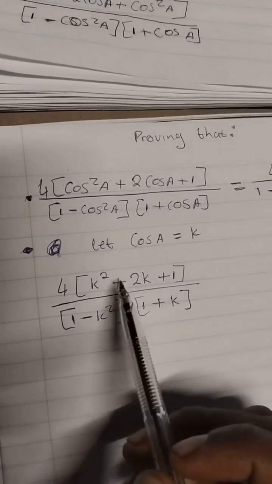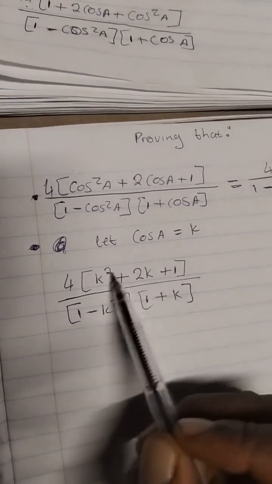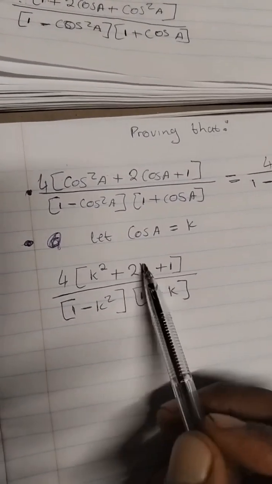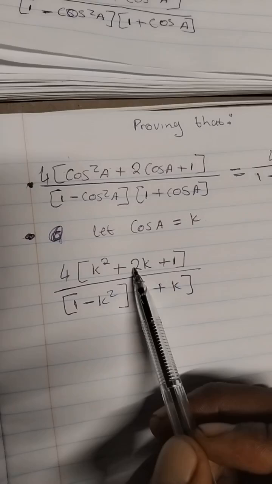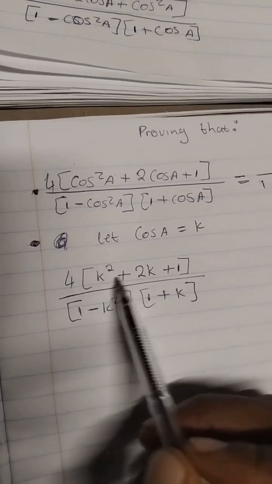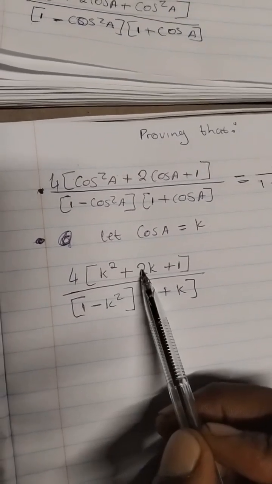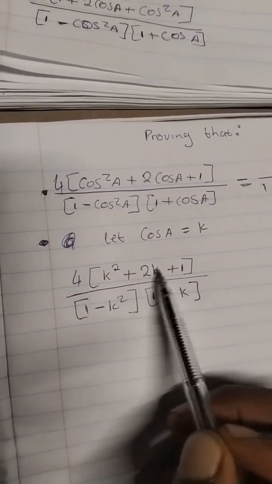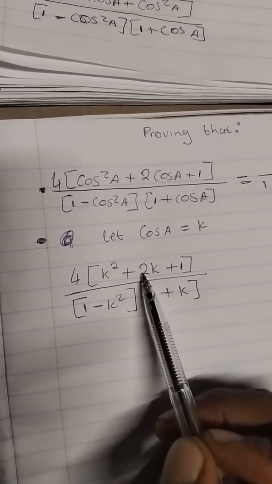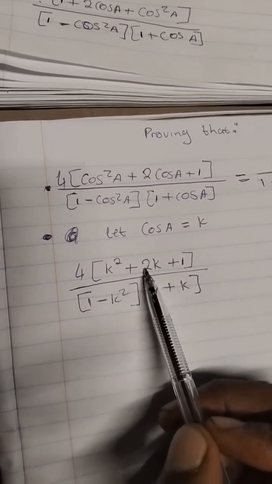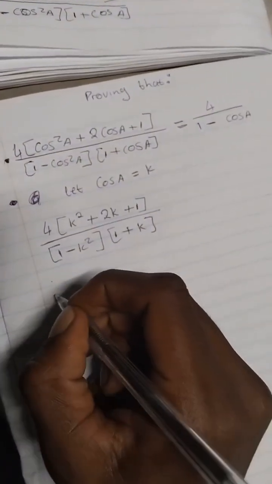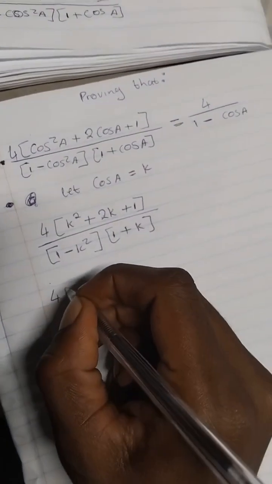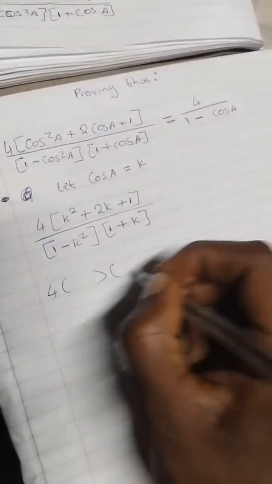So now, what am I going to do? Is this factorizable? Can we factorize this? Okay, thank you very much. So I'm going to say 4, and obviously I will have 2 brackets opened up.